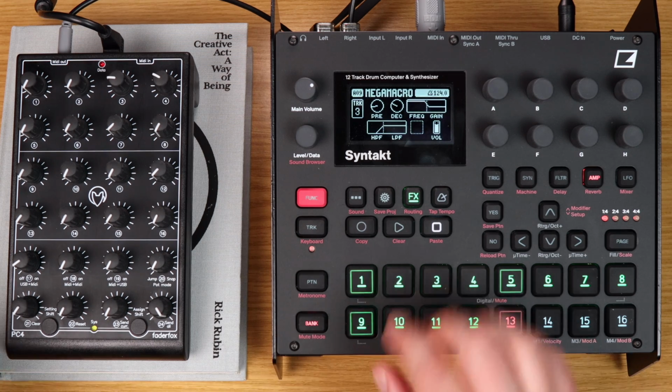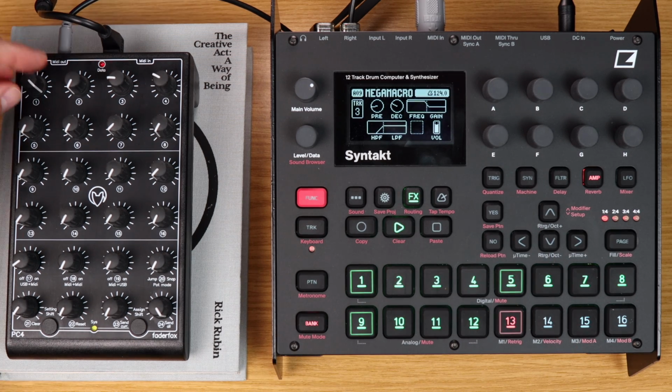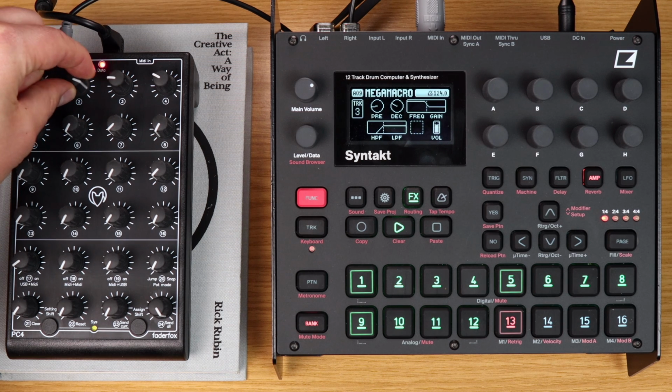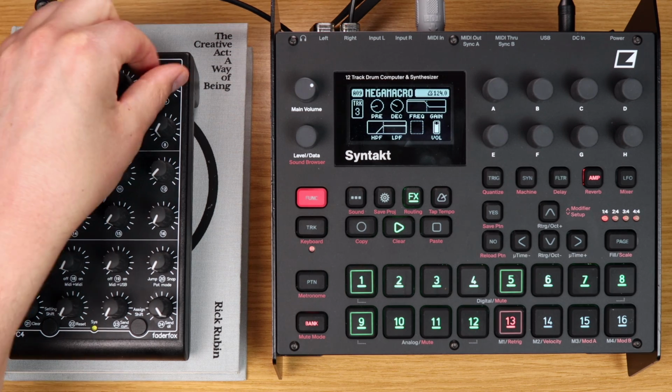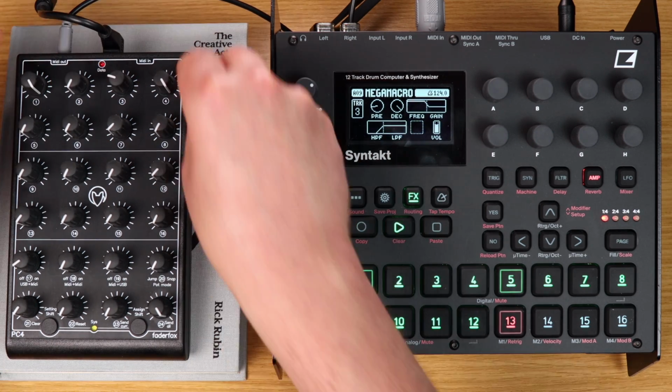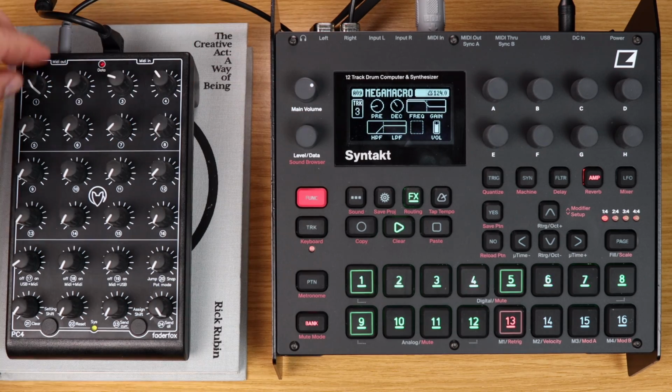And let's just test it and see if it works. So that one's working. That one's working. That's the feedback for the delay. And the reverb decay there.